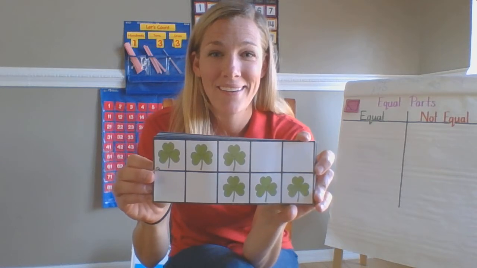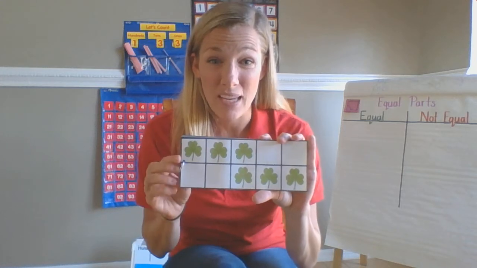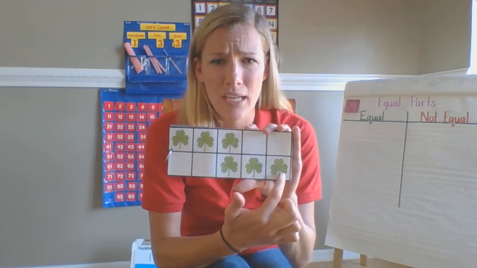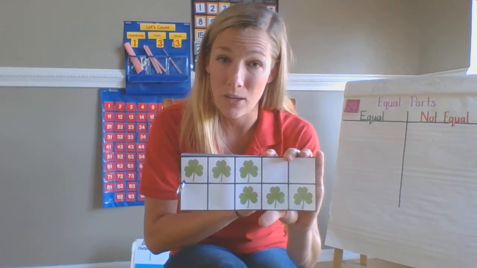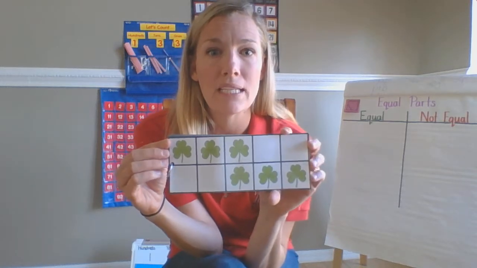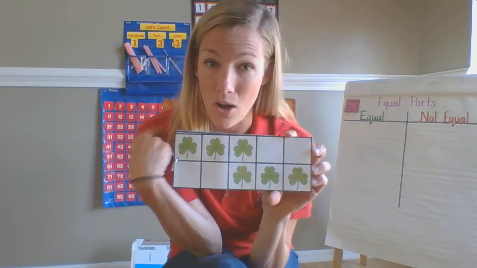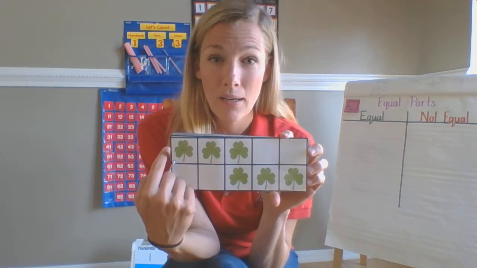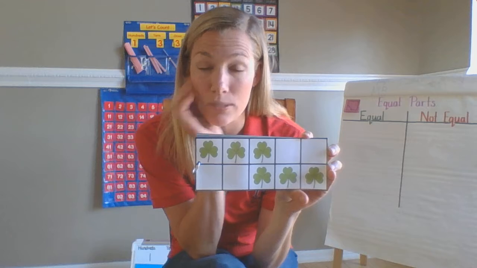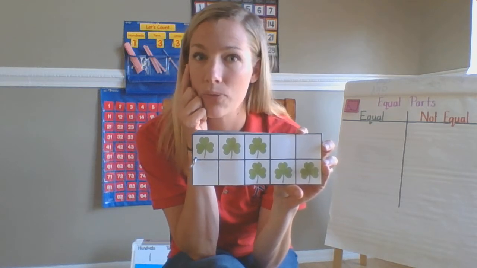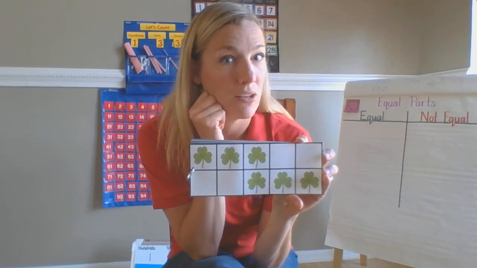How many do you see? 6. You're absolutely right. Now, if you did this, 1, 2, 3, 4, 5, 6, that's okay. But that is not a subitizing skill. That's a counting skill. A subitizing skill would be seeing a group of shamrocks. So I know I saw 3 and 3. So one way you could have solved this was thinking to yourself, 3 and 3 is a doubles fact. I know 3 and 3 is 6. That's a very advanced skill.